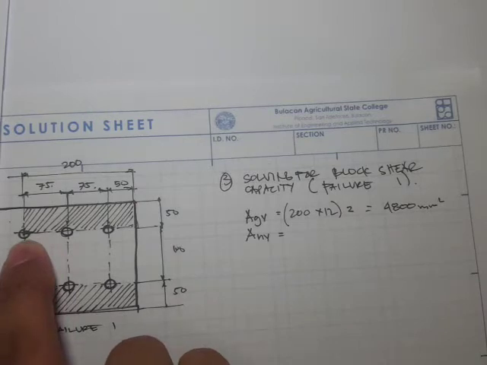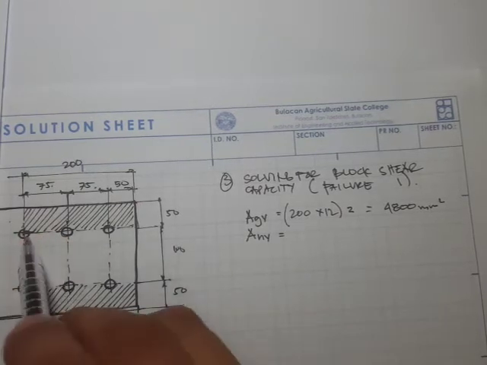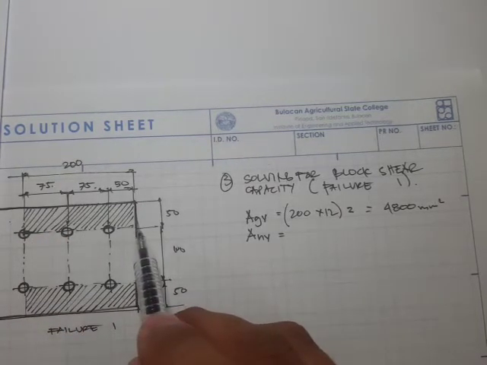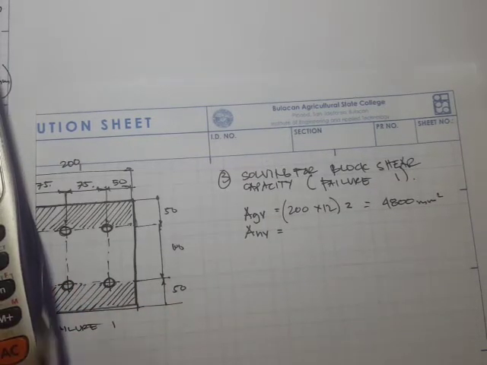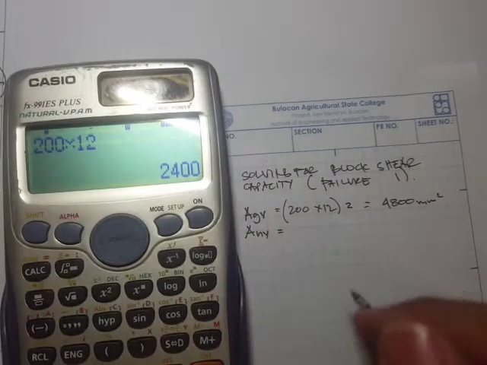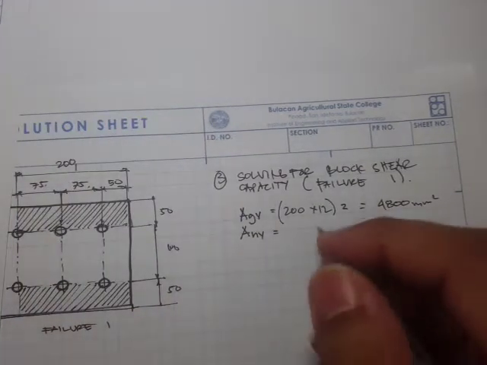Now for the net area in shear, that's just going to be this length right here, 200 times 12, that's just 2,400.